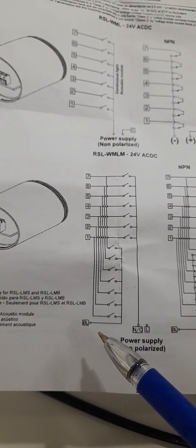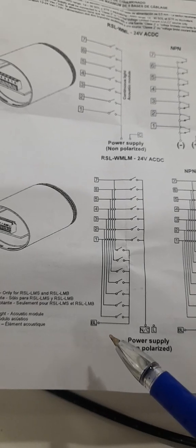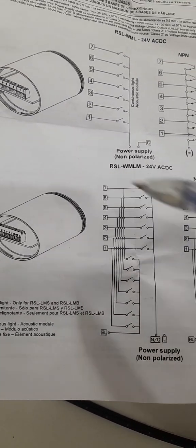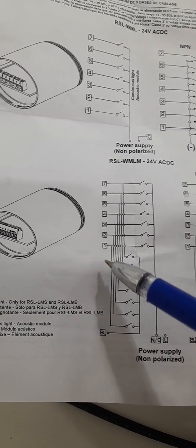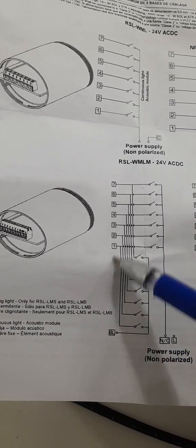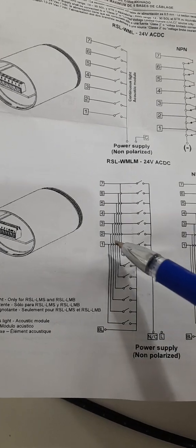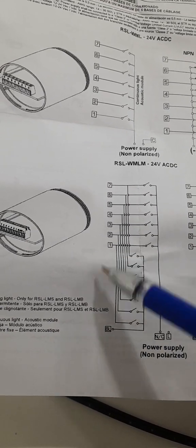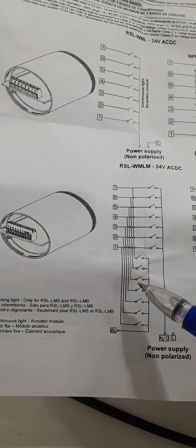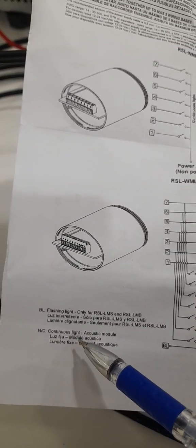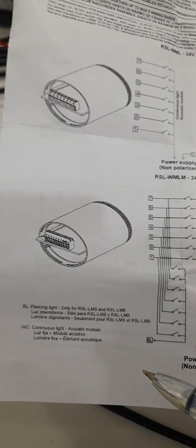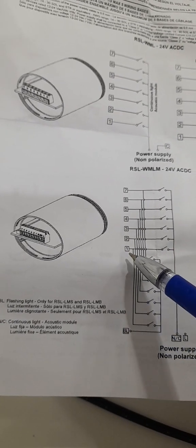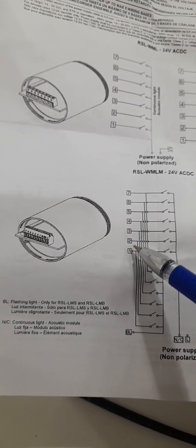For flashing operation, these are my terminals 1, 2, 3, 4, 5, 6, 7. Terminal 1 will be jumped with the BL, like 1 and BL should be shorted. How can we short these terminals? It should be done through a relay. And if we need a continuous operation, that is called steady light operation, we don't need the BL to be terminated. We just provide 24 volt directly from the digital output here.